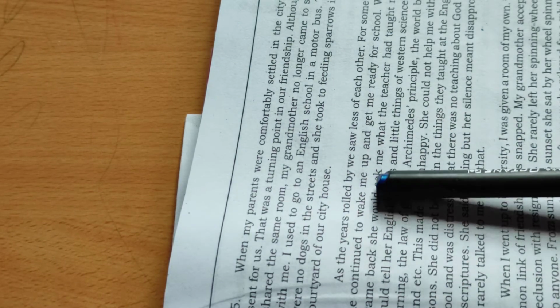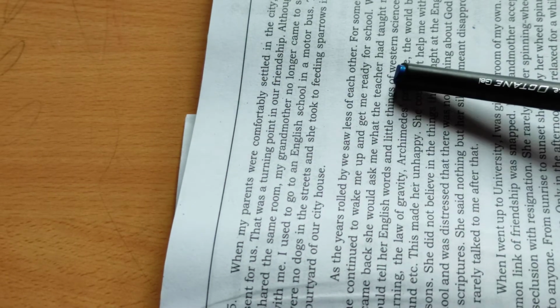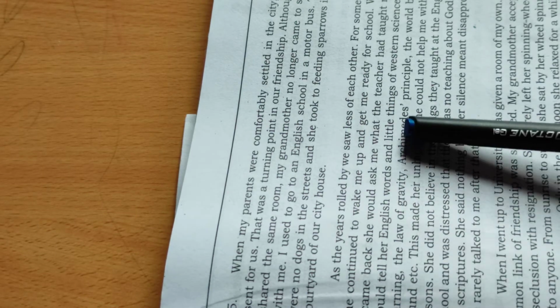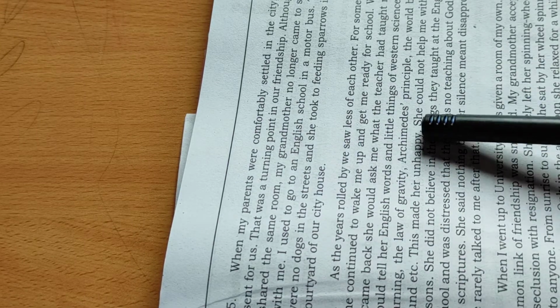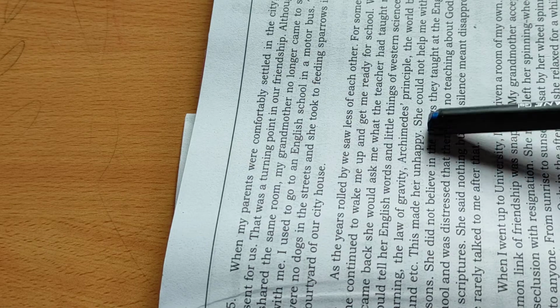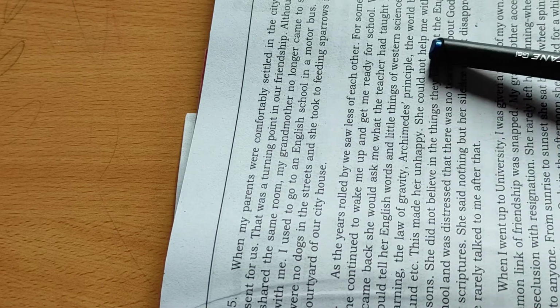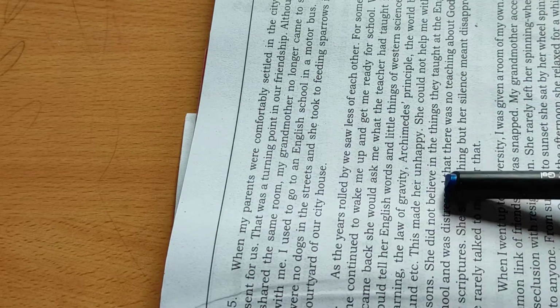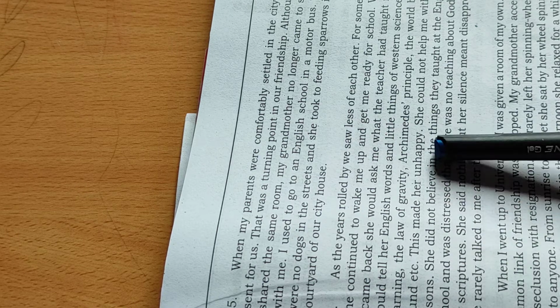And as the years rolled by, we saw less of each other for some time. She continued to wake me up and get me ready for school. When I came back, she would ask me what the teacher had taught me. At first they had a little conversation. She asked, what did you learn today? What has your teacher taught you? I would tell her English words and little things of Western science and learning: the law of gravity, Archimedes' principle, the world being round, etc. All these things were new for her. She couldn't understand anything. This made her unhappy.